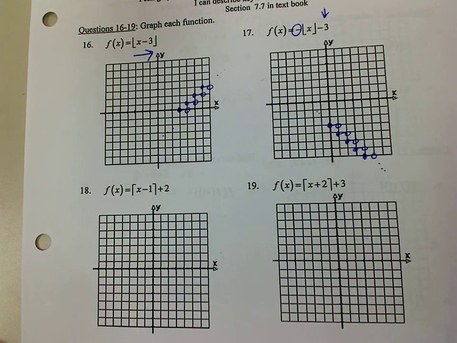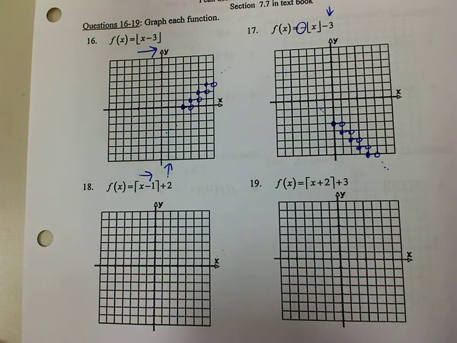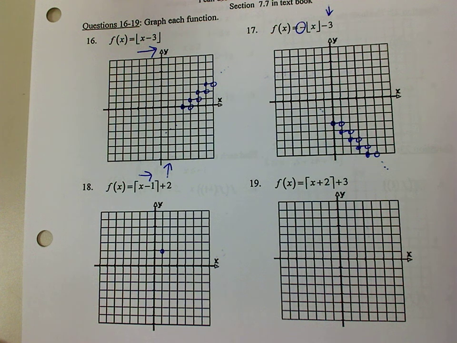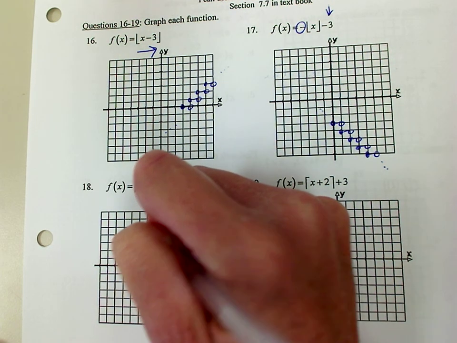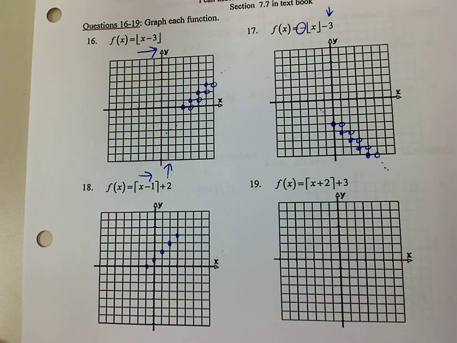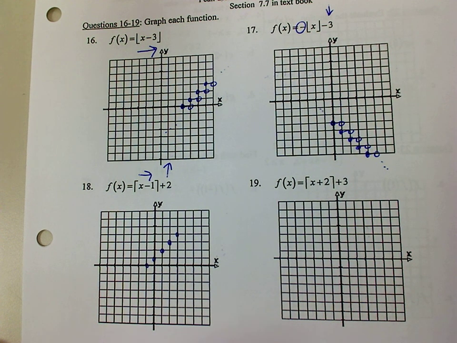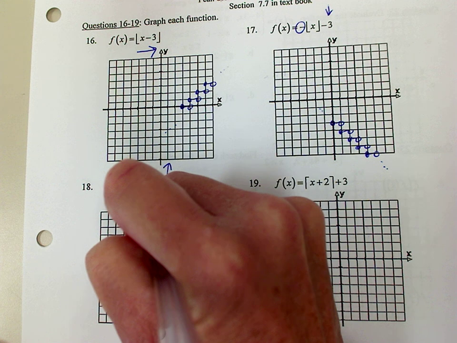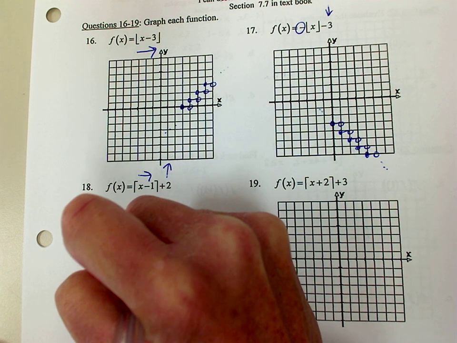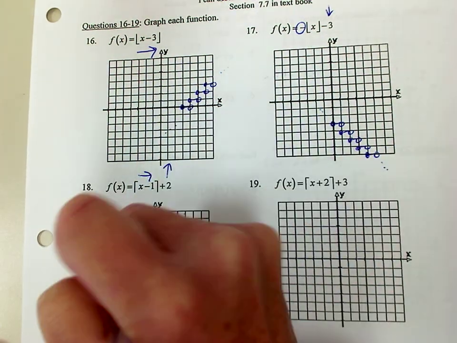All right, 18, I'm going to go to the right one, up 2. That's my new starting point. So once I get my starting point, I put points on the diagonal. And this time it's round up. So this time the closed points are the ones that I want to keep on the right. And then the ones on the left are the ones that are going to be open. And then it keeps on going.